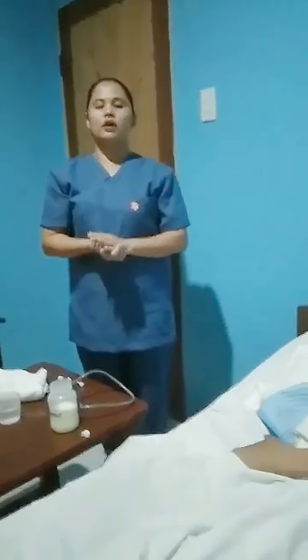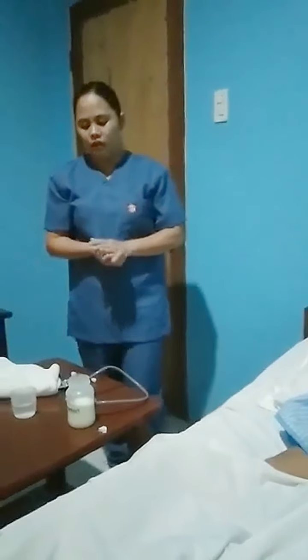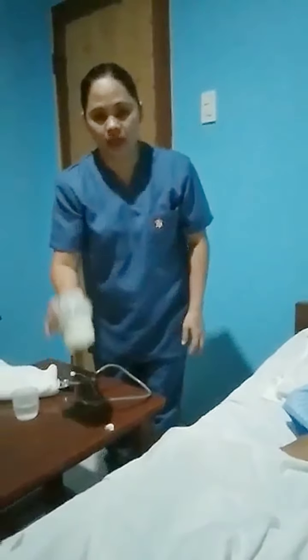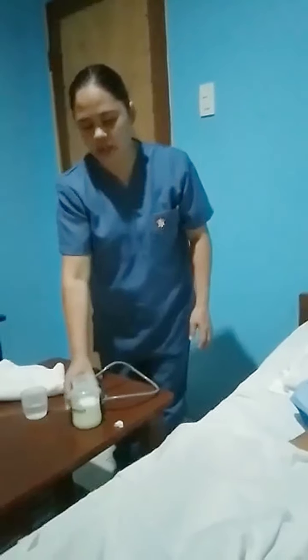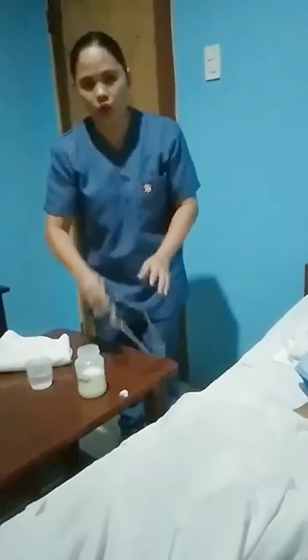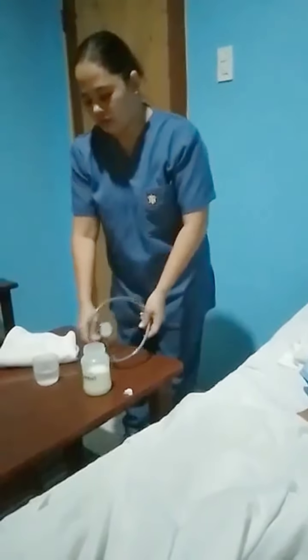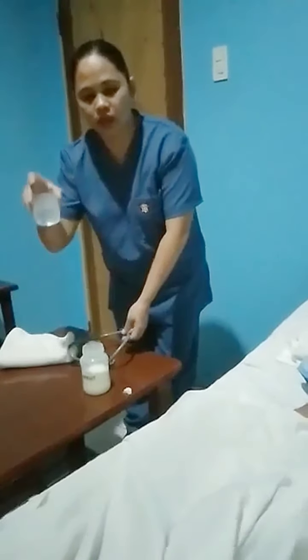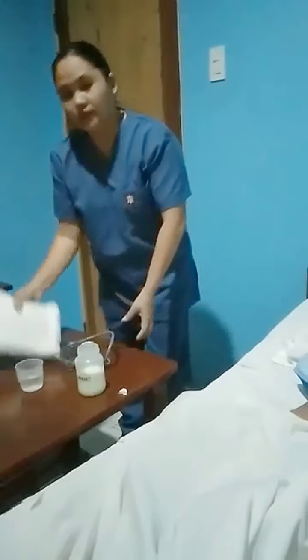And that would be all for the nasogastric tube insertion. Let's now proceed to nasogastric tube feeding. The materials that we need are as follows. We need our feeding formula. Warm is indicated. We have stethoscope and drinking water and towel.